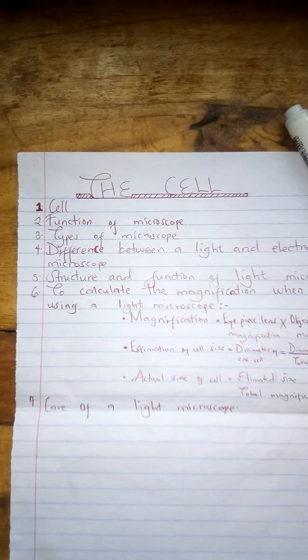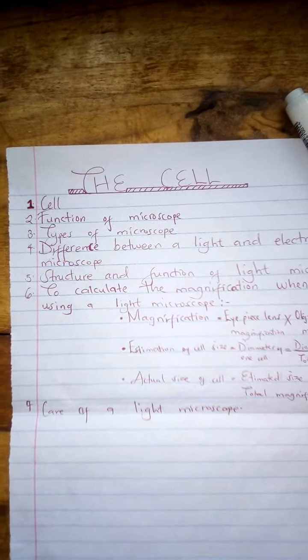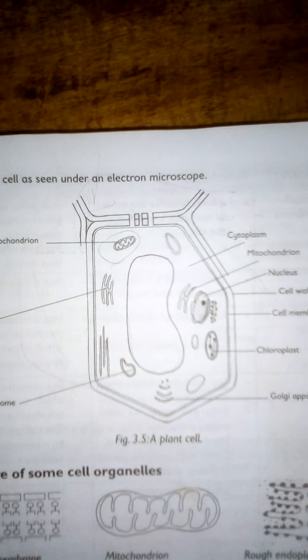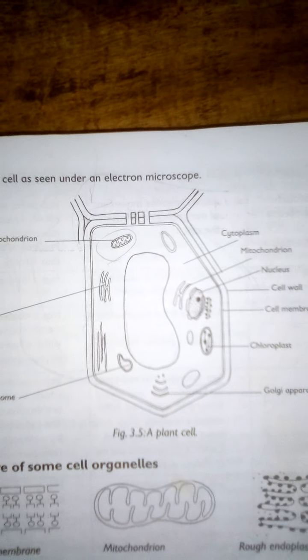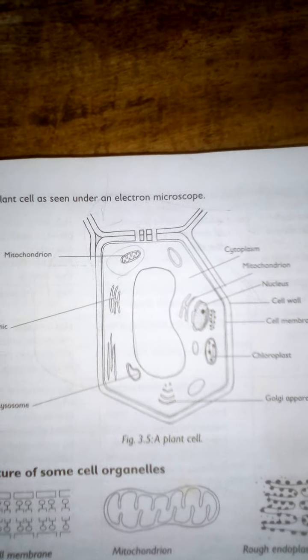The cell is the basic functioning unit of the body. For example, this one is a cell. As you can see, this is an example of a plant cell. It has different parts on it.